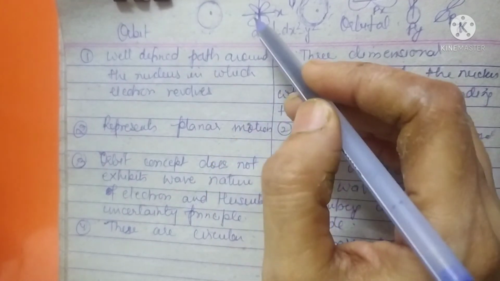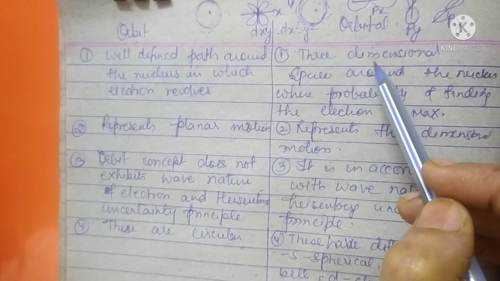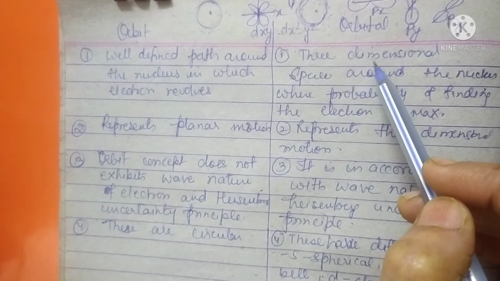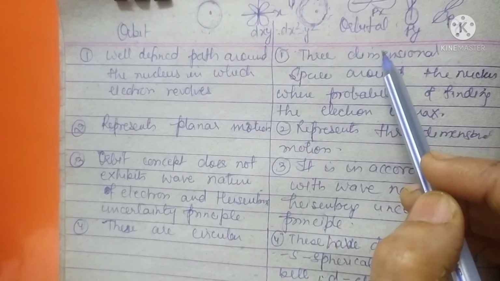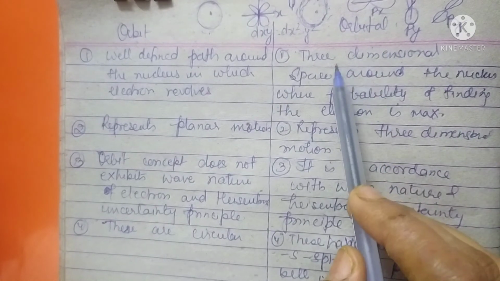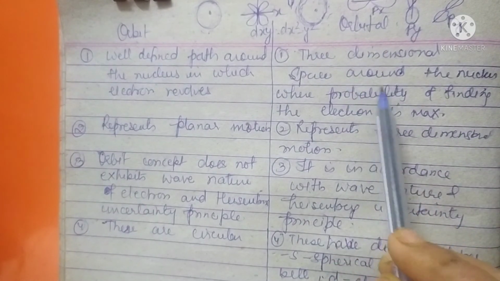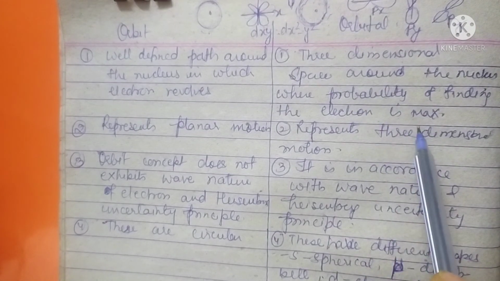Whereas now a new concept has been developed, that is, after the Heisenberg uncertainty principle, that it is impossible to find the exact position and velocity of electrons simultaneously. So the orbital concept was developed. It is the three-dimensional space around the nucleus where the probability of finding the electron is maximum.